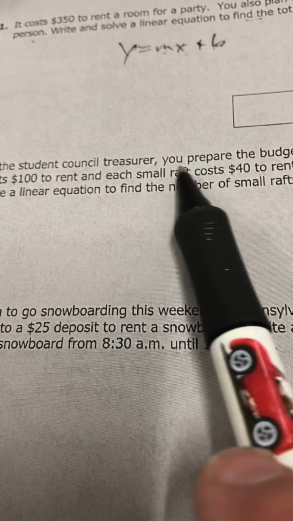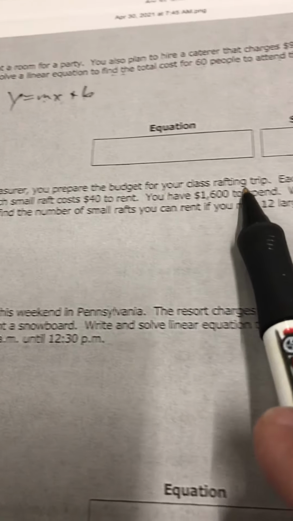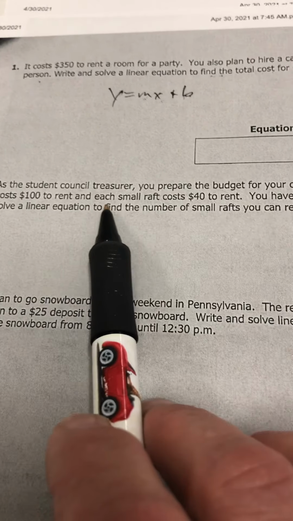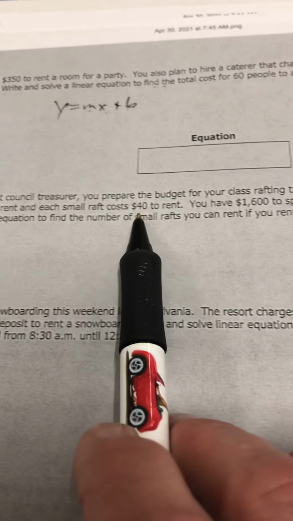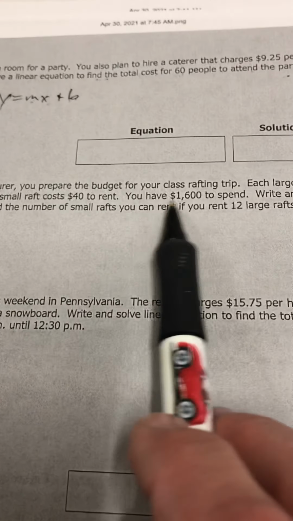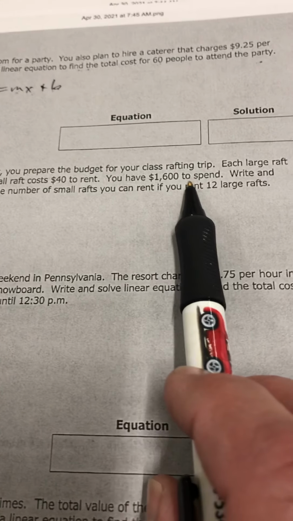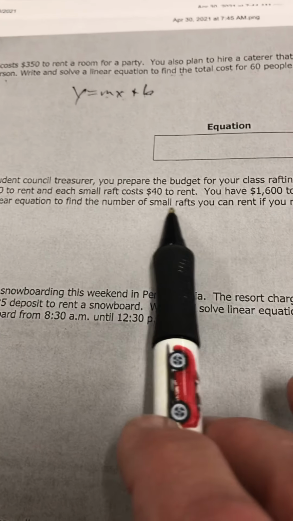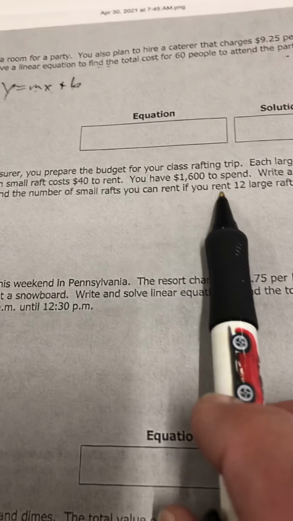As a student council treasurer, you prepare the budget for your class rafting trip. Each large raft costs $100 to rent, and each small raft costs $40 to rent. You have $1,600 to spend. Write and solve a linear equation to find the number of small rafts you can rent if you rent 12 large rafts.